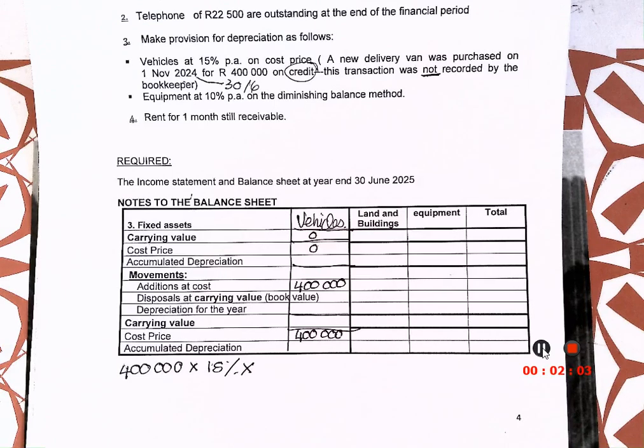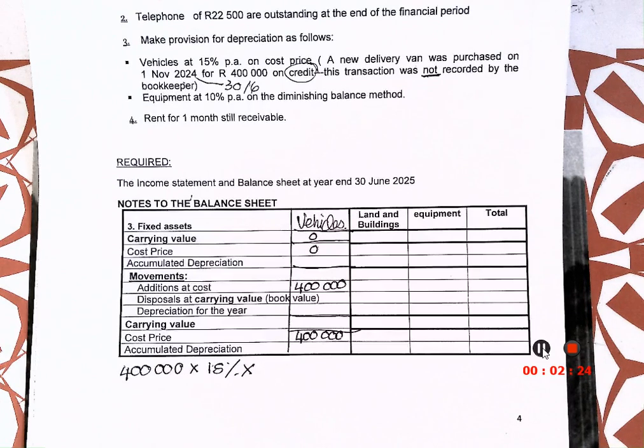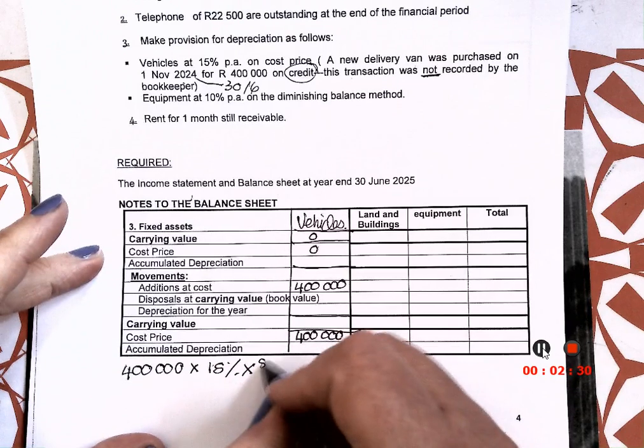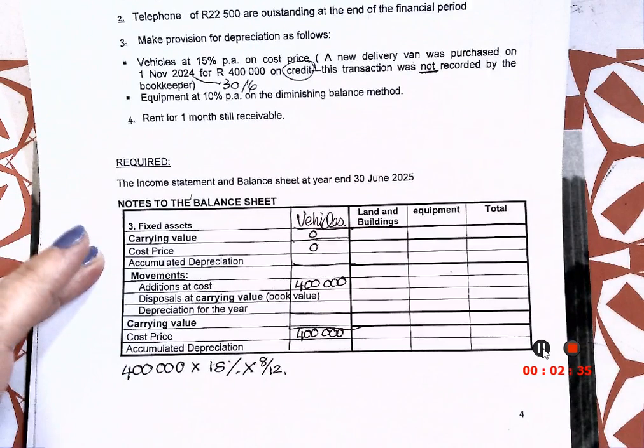Okay, let's go. So I count. July, August, September, October, November, December, January, February, March, April, May. Am I counting right? Where was I supposed to start? From November. I bought it in November. So it's November, December, January, February, March, April, May, June. 8 months. Not July, because my year ends 30 June.